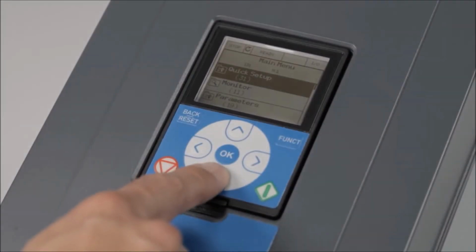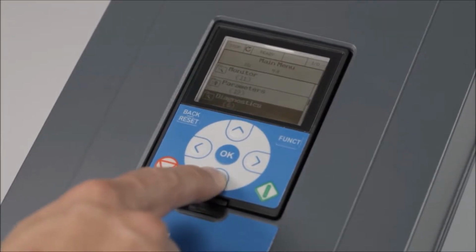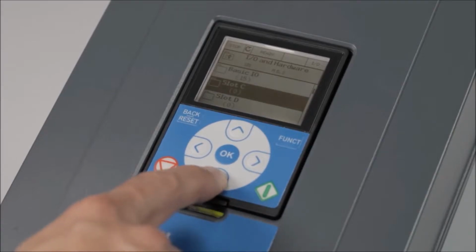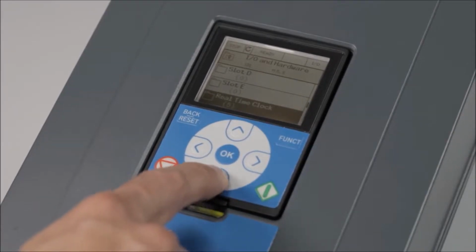Clicking on the Input-Output menu allows you to see what hardware is connected to the drive. This could refer to input-output boards, real-time clock batteries, field buses, or anything else you add.